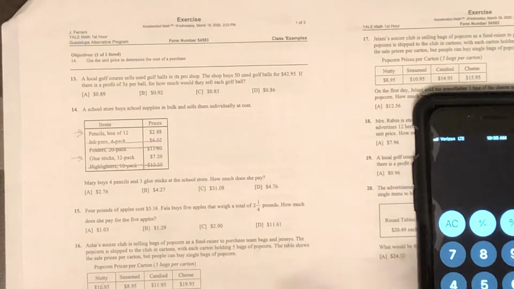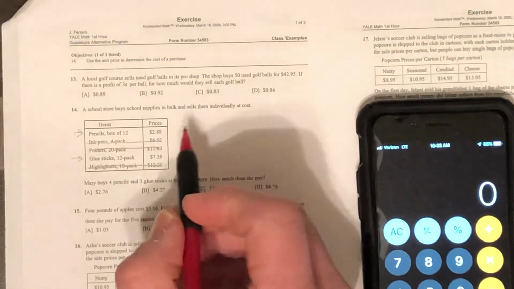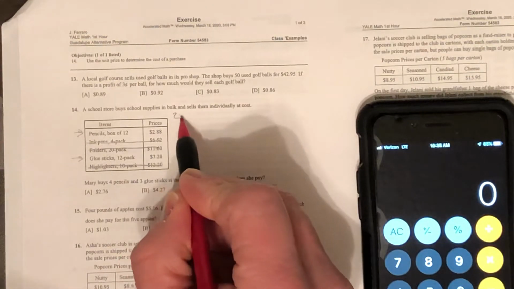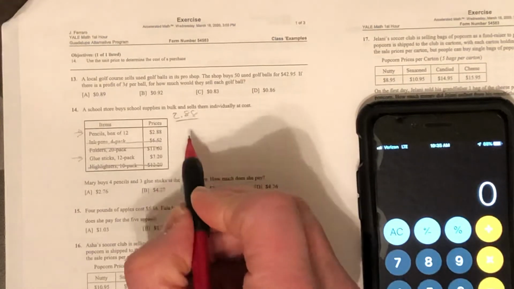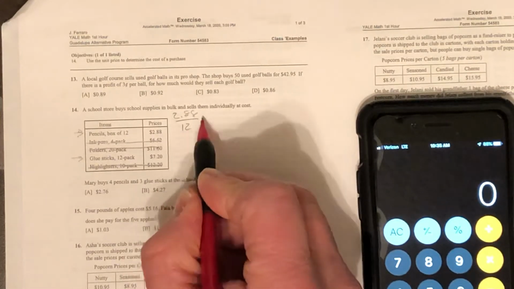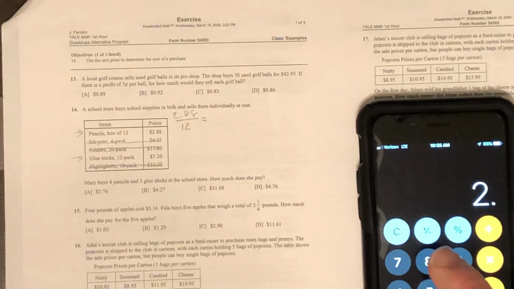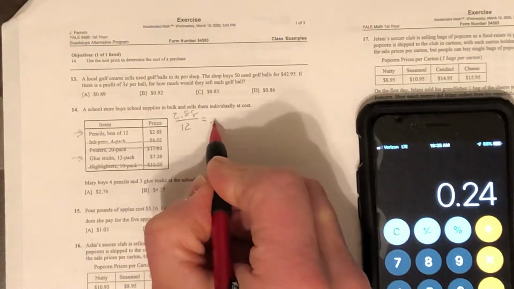items. Okay, so pencils, remember it's cost, $2.88, divided by how many you get, which is 12. So $2.88 divided by 12, that's 24 cents each.